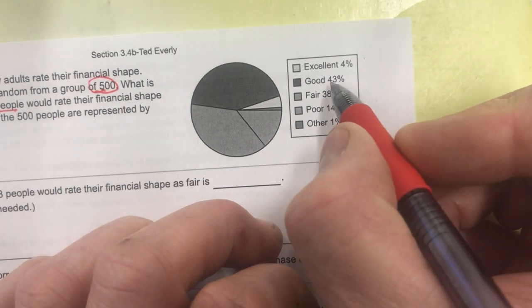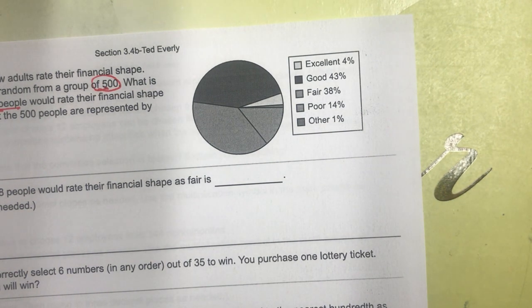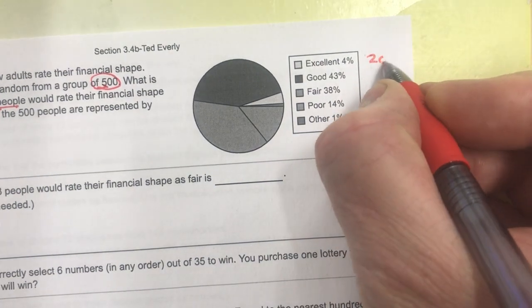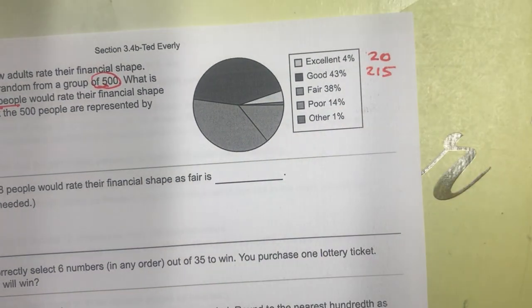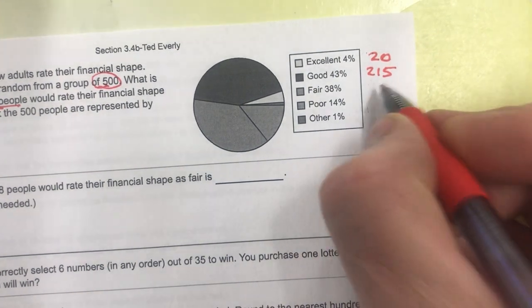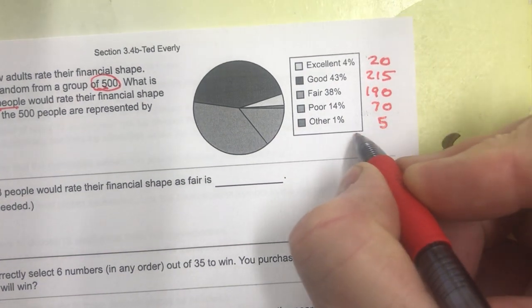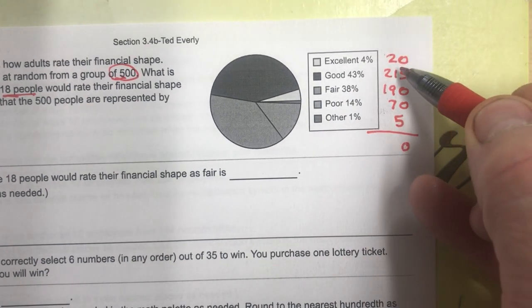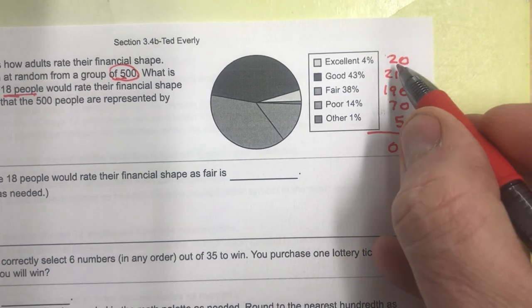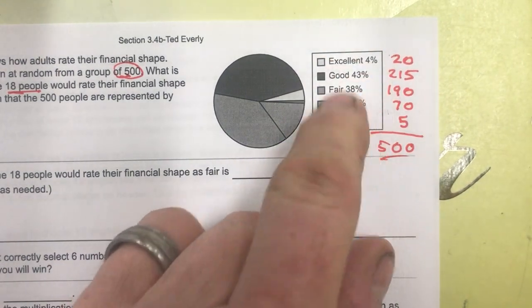All right, so I'll do the same thing I did a while ago. I'm going to do 0.04 times 500, 0.43 times 500, and so on. Okay, let's see here. All right, this is 20. This is 215. This is 190. This is 70. And this is 5. And if I add these, 5, 10, 1 carry 1, 3, 4, 13, 20, carry my 2, 4, 5. Yeah, adds up to 500. Okay, so that's how they're distributed based on these percentages.